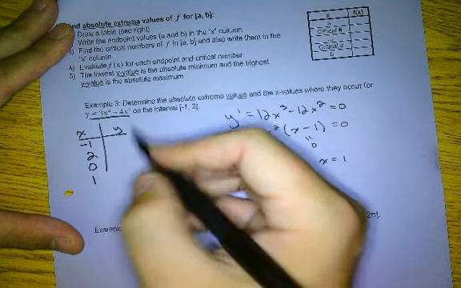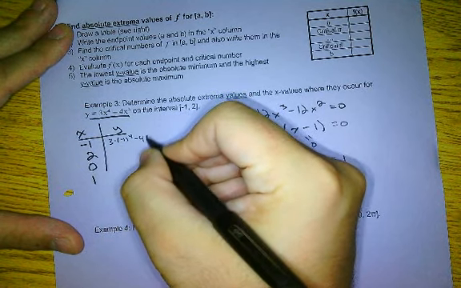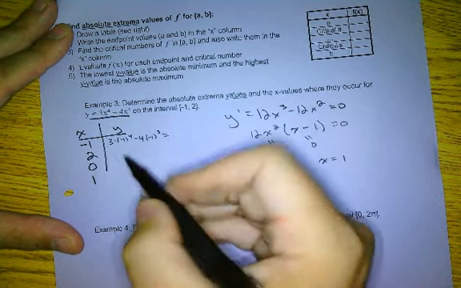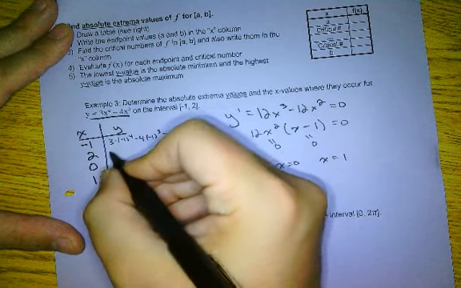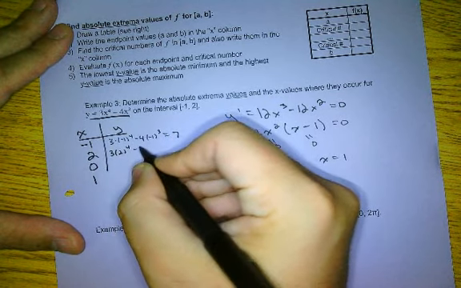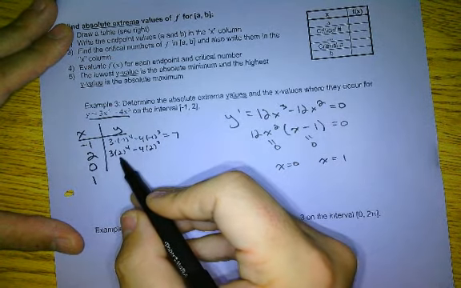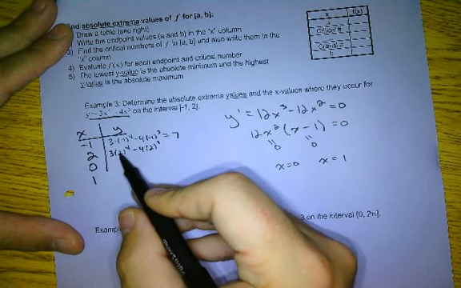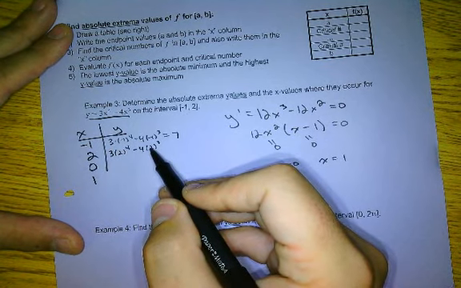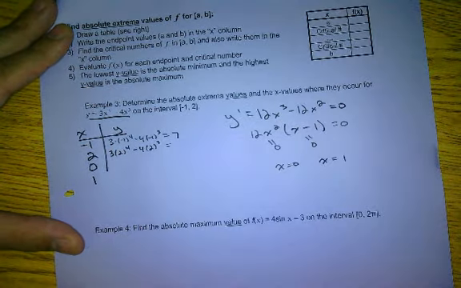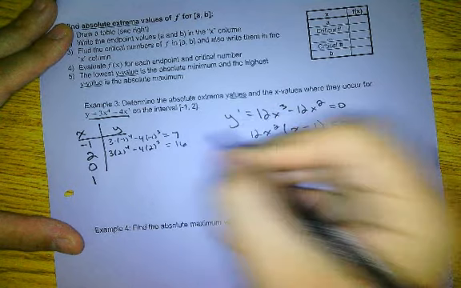So when I plug it in, I'm going to get 3 times negative 1 to the fourth minus 4 times negative 1 to the third, which is going to give me 3 plus 4, which is 7. When I plug in a 2, I'm going to get 3 times 2 to the fourth minus 4 times 2 to the third. This is going to give me 48. Yeah, 16 times 3, 48 minus 32. So 48 minus 32 is 16.